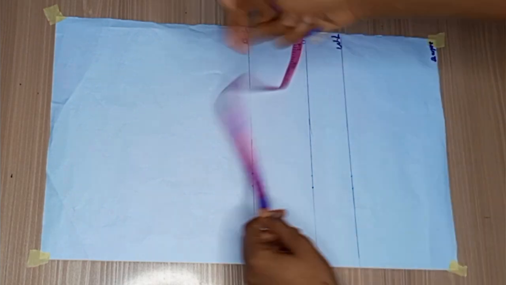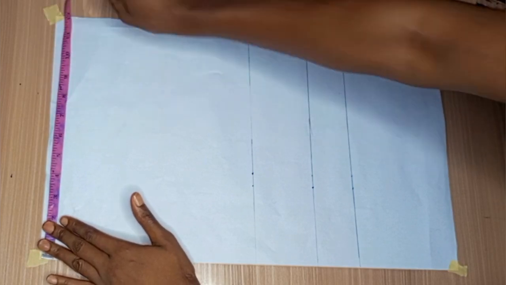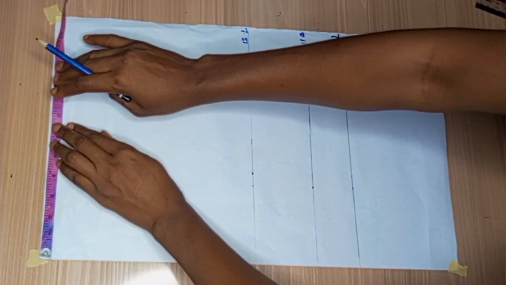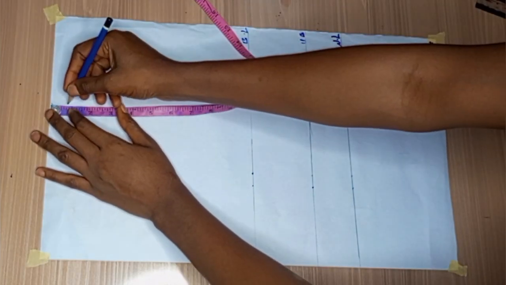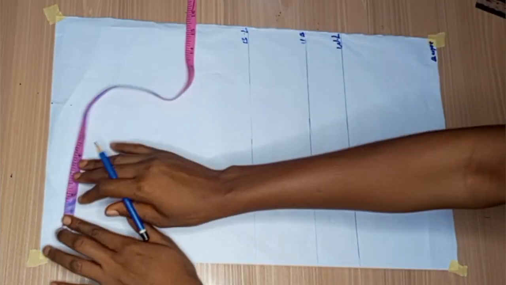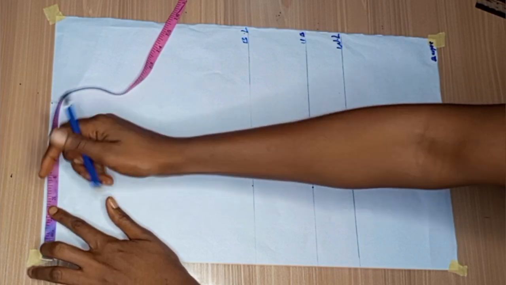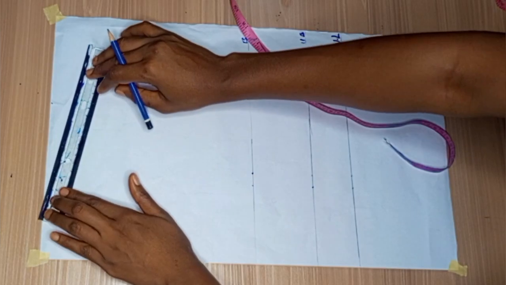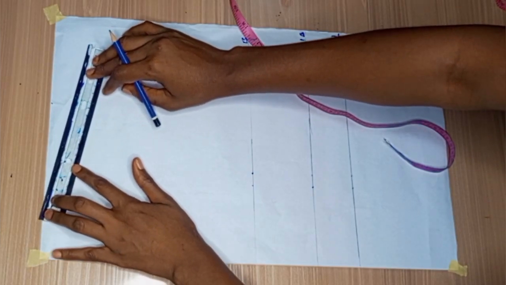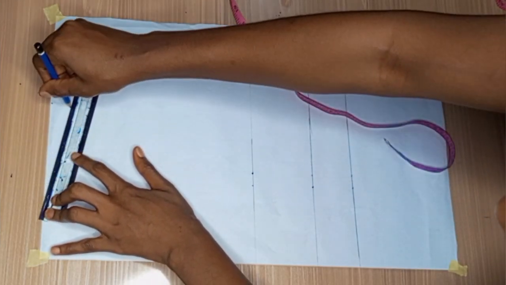So the next thing is to input our measurement. So from the top of the paper here, I'm going to divide my shoulder by 2. I'm going to mark it right here, which is 7.5. Then on that point, I'm going to come down by 1 inch for my shoulder slope. Then I'll come here to mark my basic neck of 3 inches. Then I'm going to connect the shoulder slope into the neck width, like so.